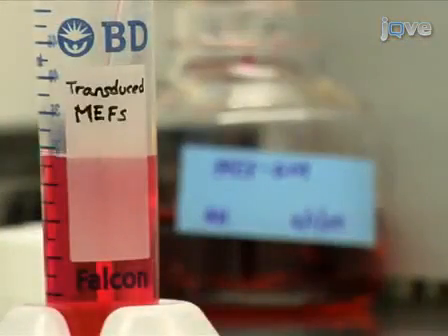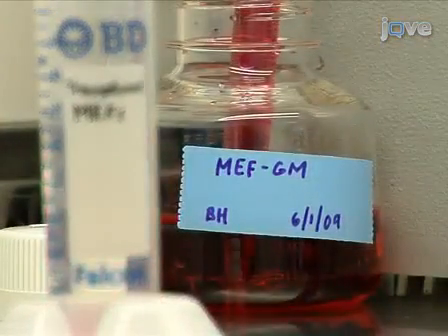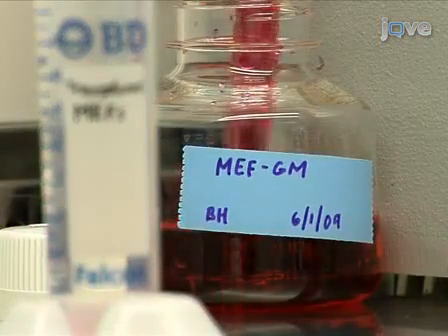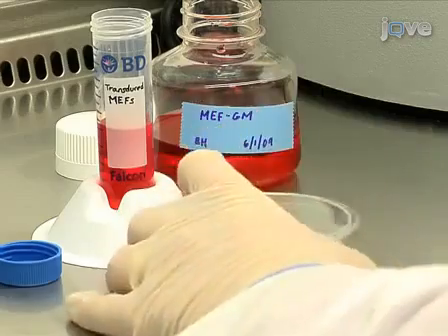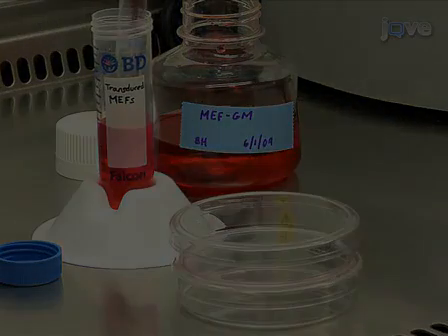Next, carefully aspirate the media off of the cell pellet and resuspend the cells in growth medium. Once suspended, seed the transduced MEFs at an appropriate concentration.